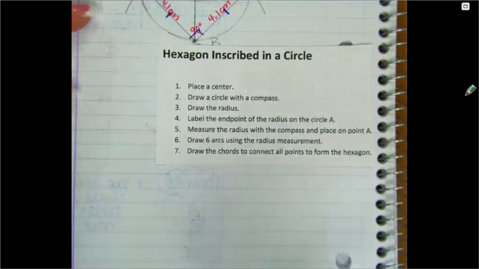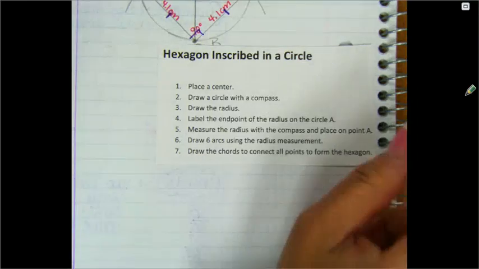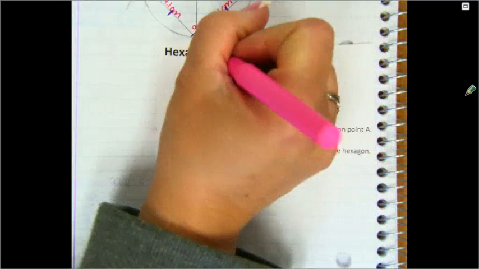Alright, we good? Let's go do a hexagon. What is a hexagon? How many sides is a hexagon? 6. Pent is 5. Hexagon is 6 sides.